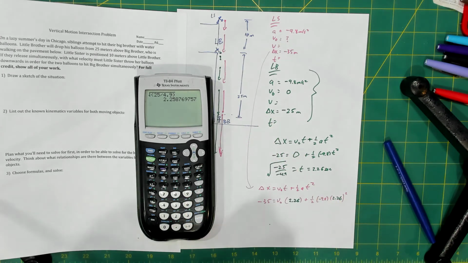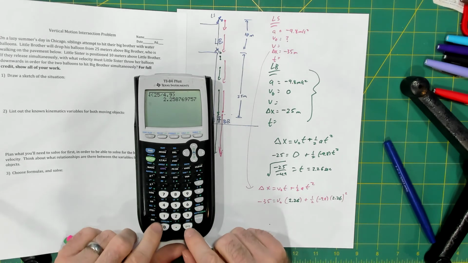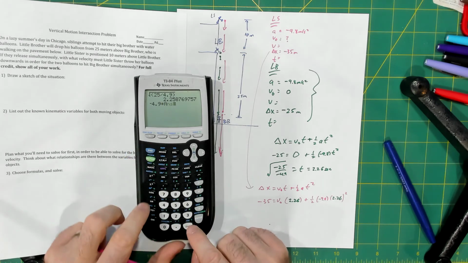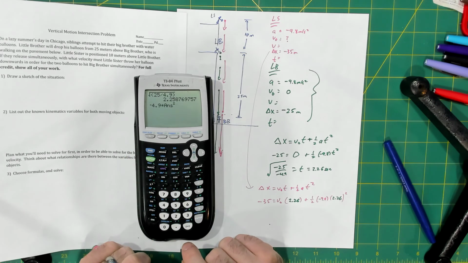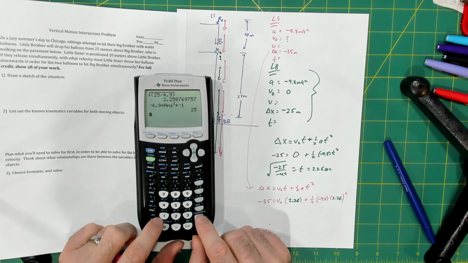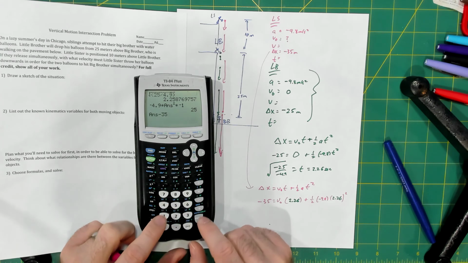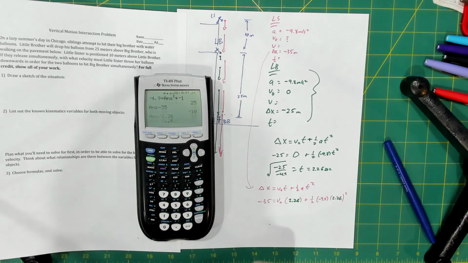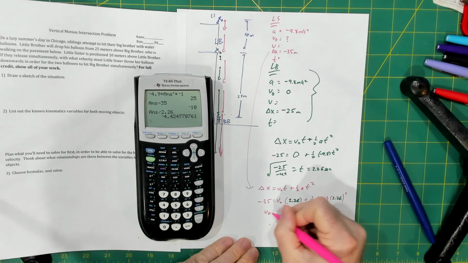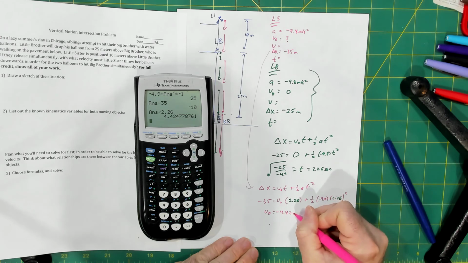So I'll go ahead and put that in the calculator. Okay, I got an initial velocity of -4.42 meters per second.